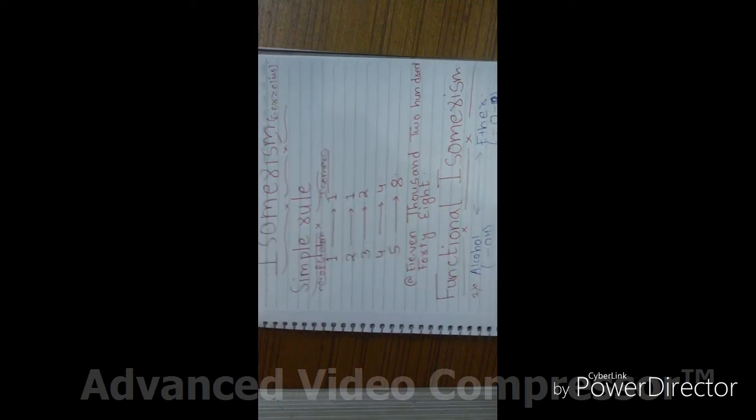After this you have to know the functional isomerism, in which isomers differ by the functional group. First of all, alcohol and ether. Alcohol is represented by the OH functional group, and ether by ROR, where R means alkyl group, O is the functional group, and R also represents an alkyl group.